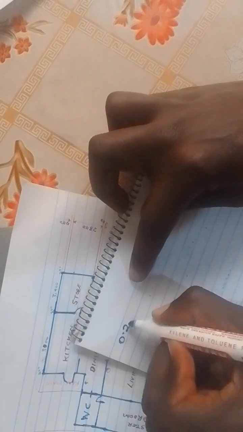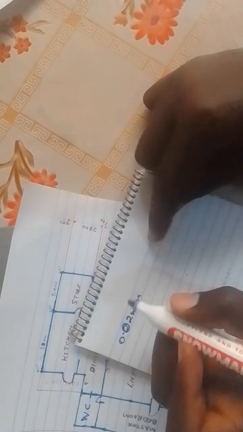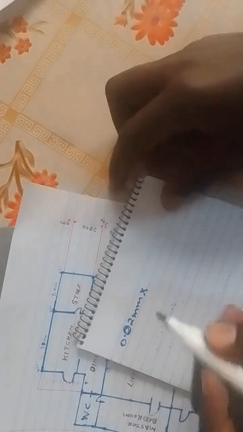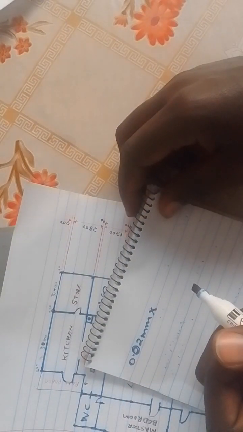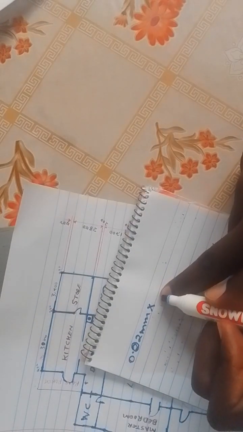So the thickness is 0.02 meters times the number of stones. The number of stones in our case was 590 before we added the allowance for breakage.